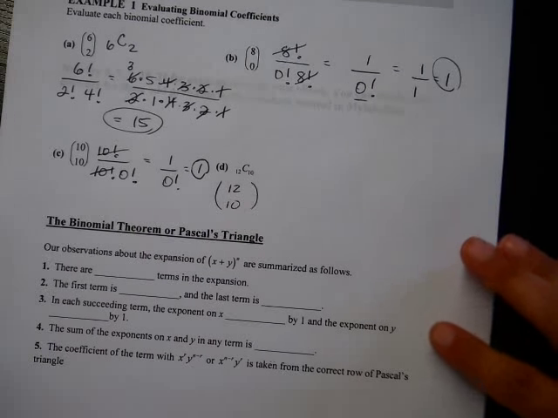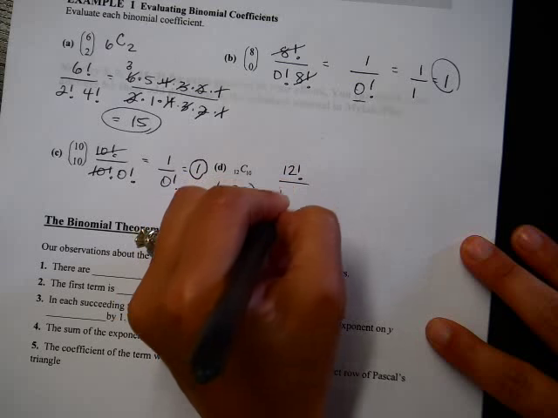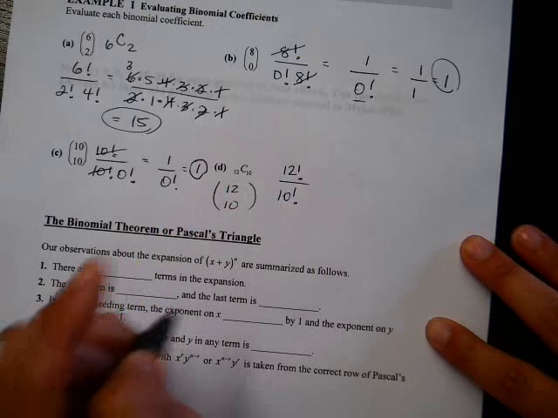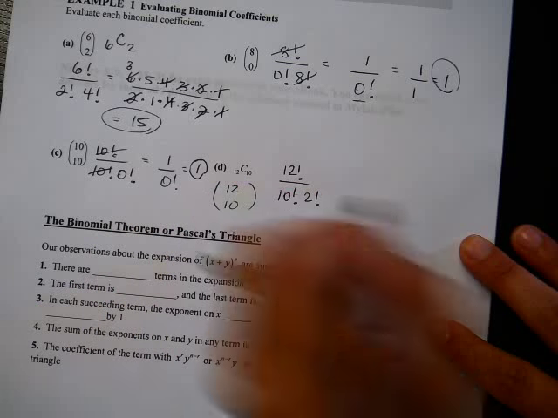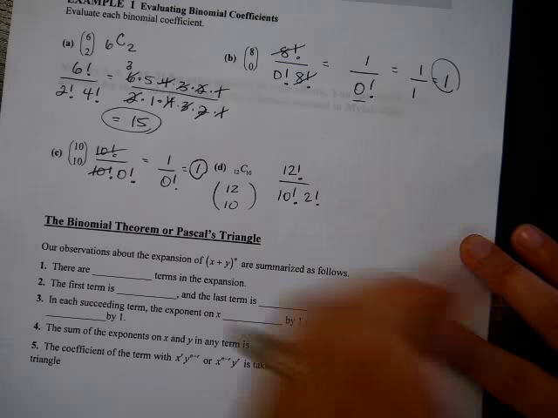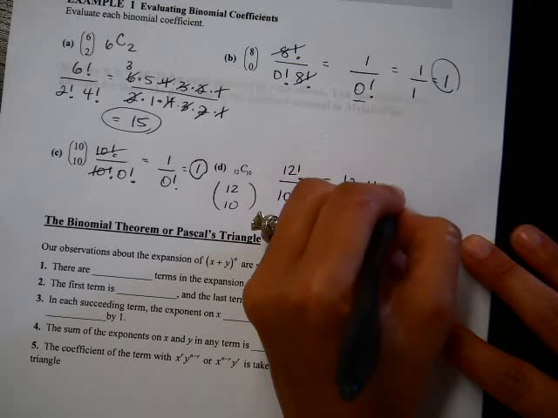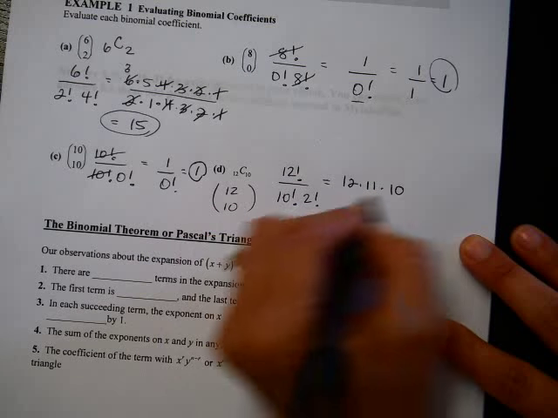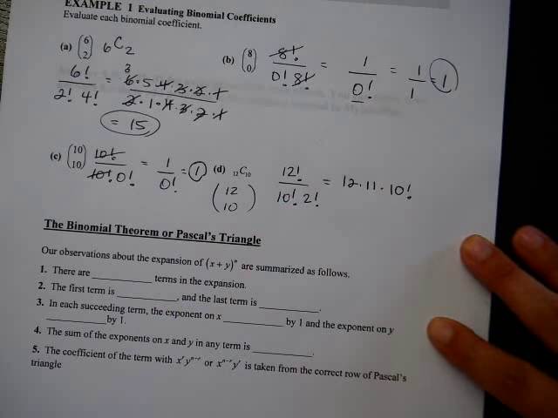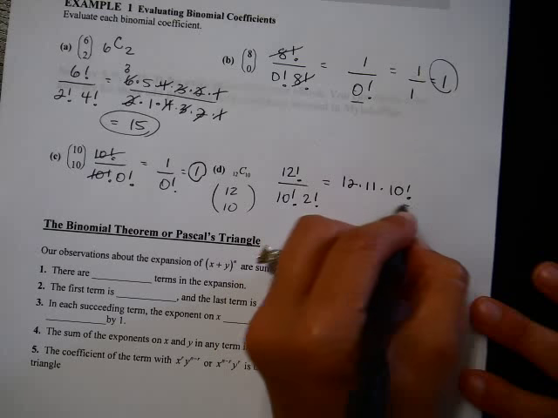Then for letter D, I have 12 factorial in the top, I have 10 factorial in the bottom, and then remember you subtract the 2. So 12 minus 10 is 2 factorial. So in the top I have 12 times 11 times 10, but I know that this and this one in the bottom, everything is going to cancel. They're going to be the same numbers, 10, 9, 8, 7, 6. So I'm going to just stop right here.